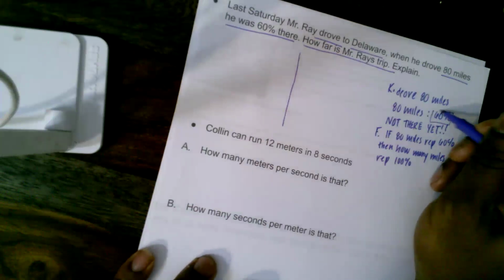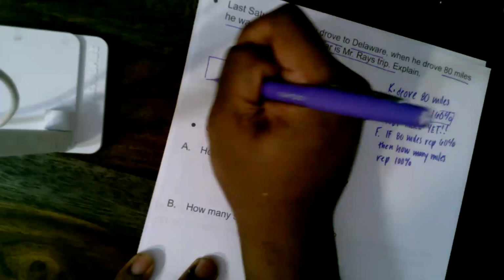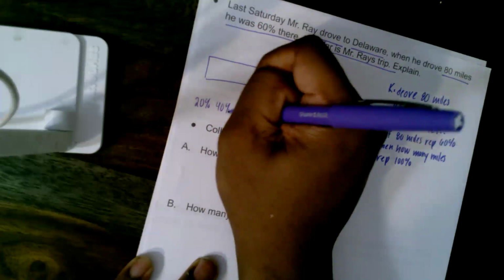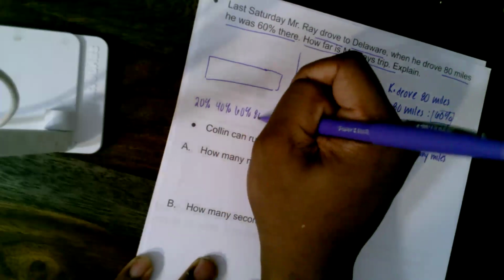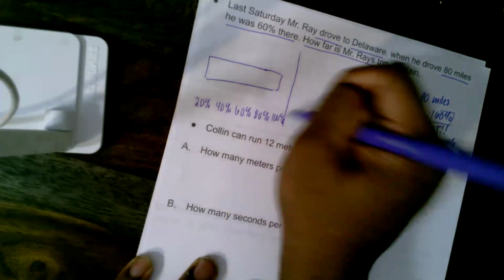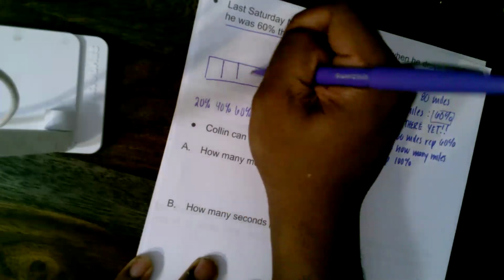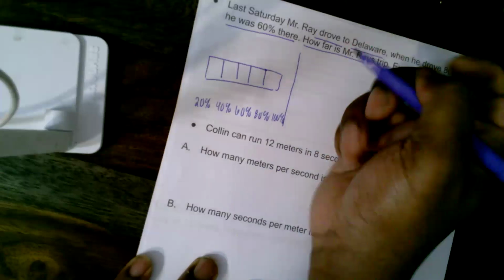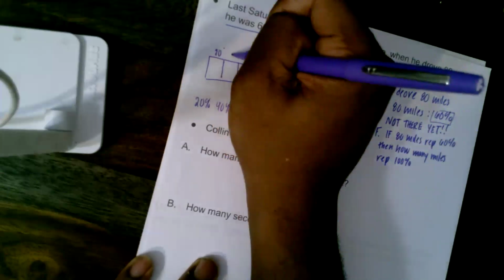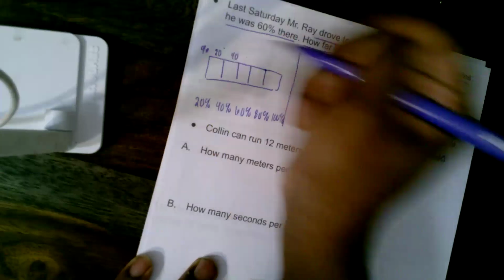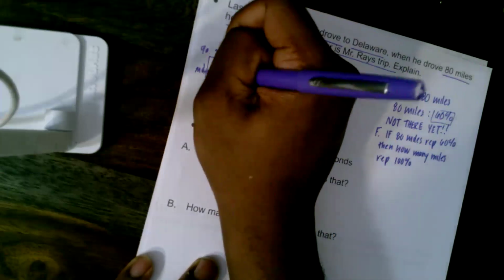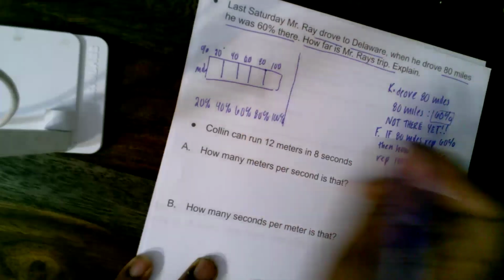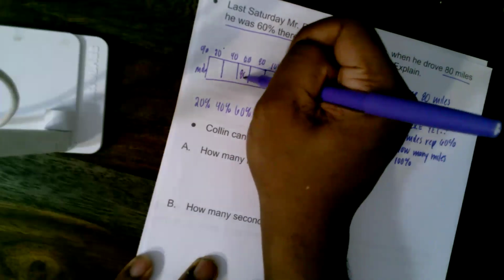Since we're dealing with 60%, I know if I have a tape diagram, I'm representing 20%, 40%, 60%, 80%, 100%, right? So I know I need 5 boxes, right? And using the information that I know for here, I know that this is 20, this is 40, this is percentages, and this is miles, 60, 80, 100.